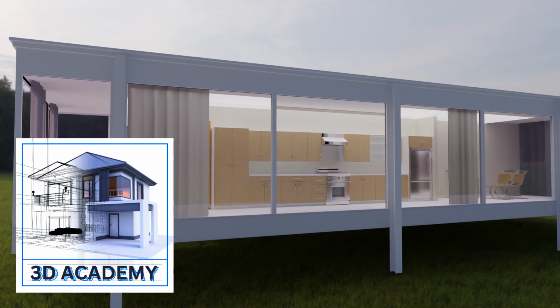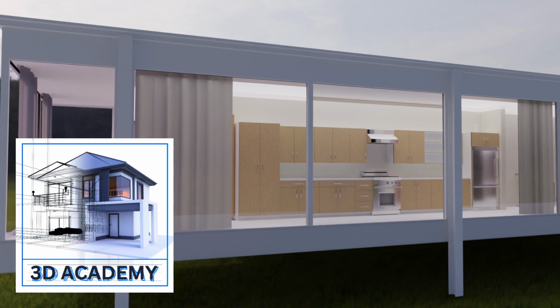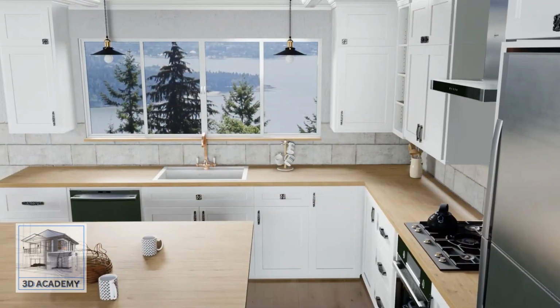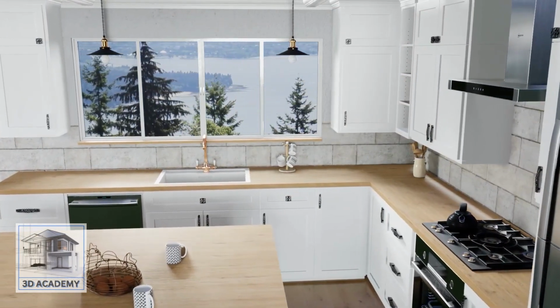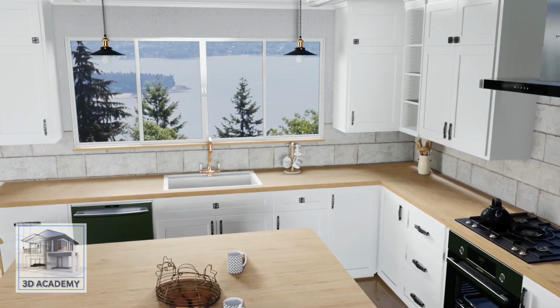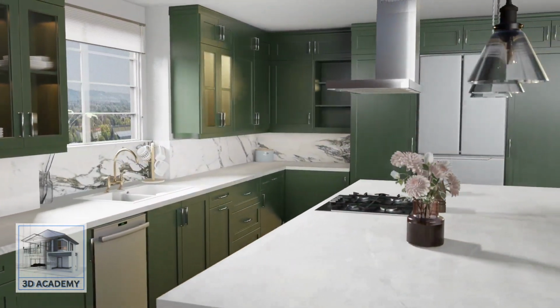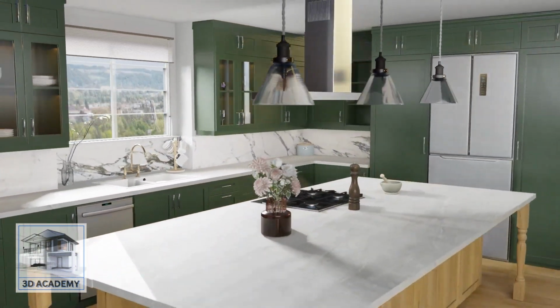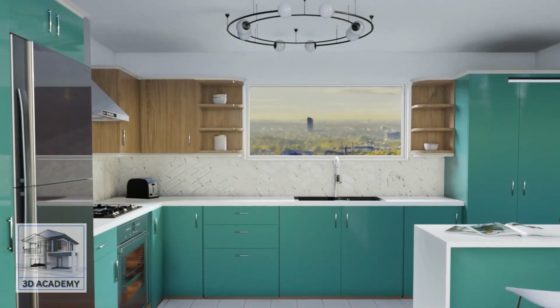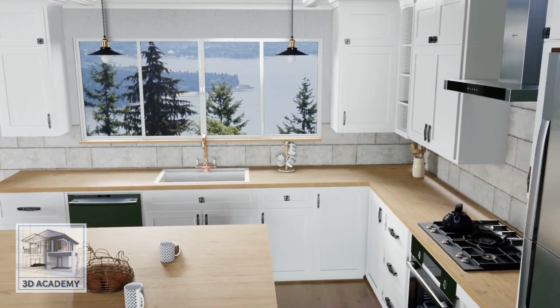Welcome to 3D Academy. If you are passionate about architectural design and dream of creating stunning virtual homes, then you are in the right place. Home Builder 3 is a powerful add-on for Blender that allows you to effortlessly build and design realistic homes with ease. Whether you are an architect, interior designer, or simply an enthusiast with a creative vision, Home Builder 3 provides you with a comprehensive set of tools to bring your ideas to life.